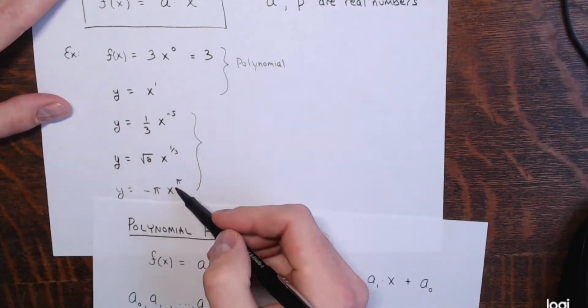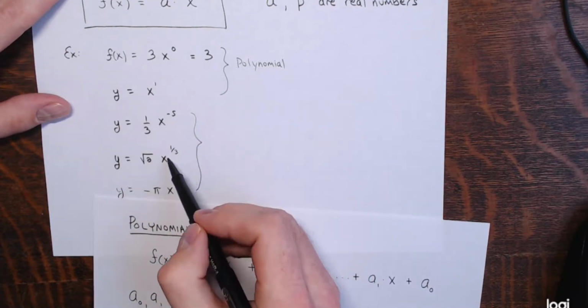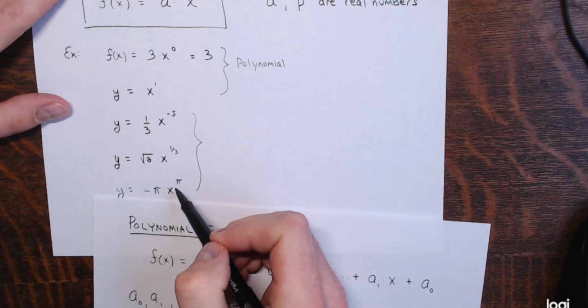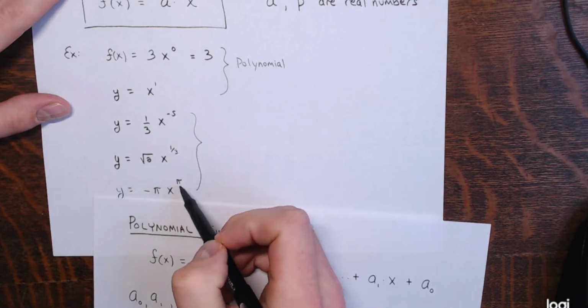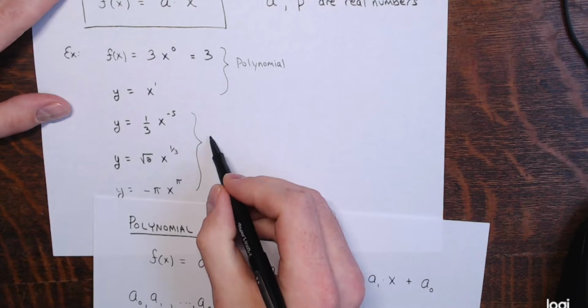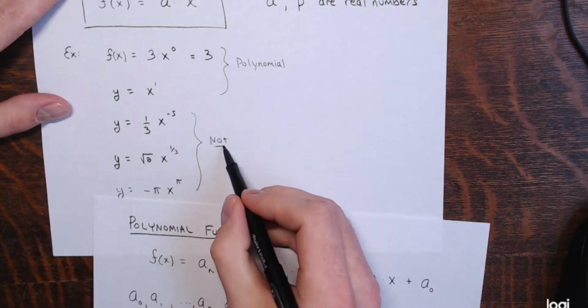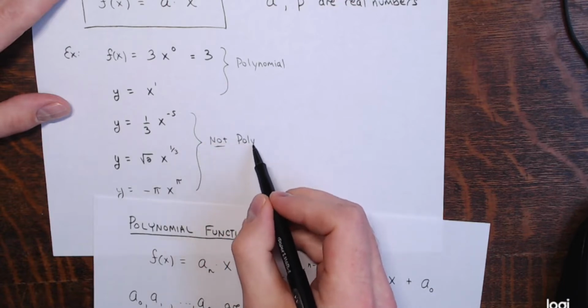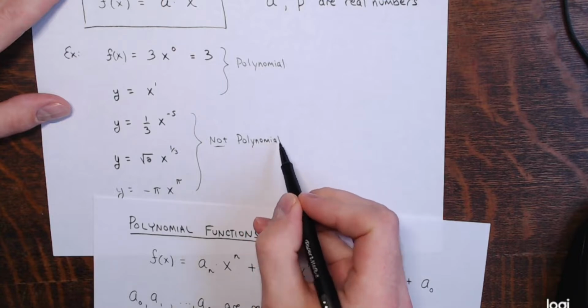These three, where the power on the variable isn't a whole number, negative 5 isn't a whole number, 1/3, pi, these are power functions that are not polynomial functions. Right.